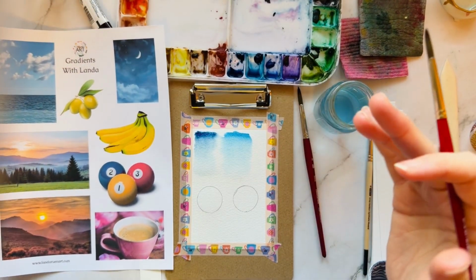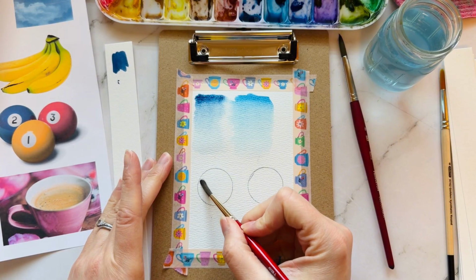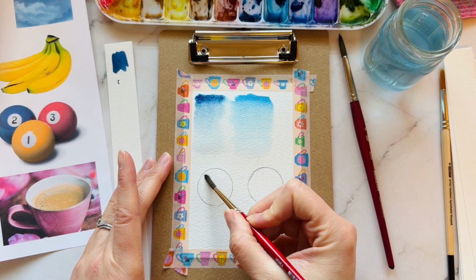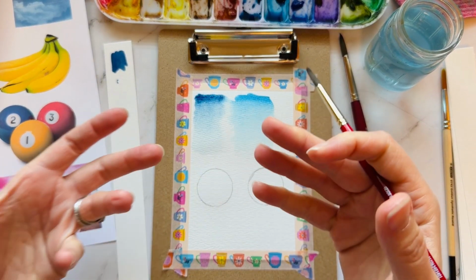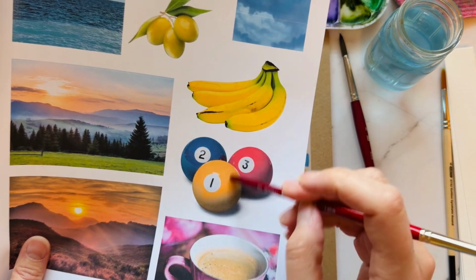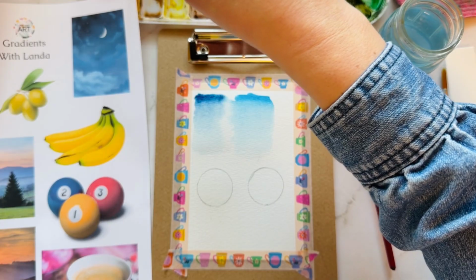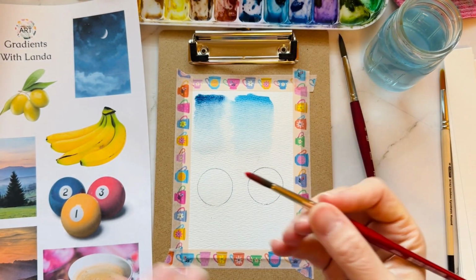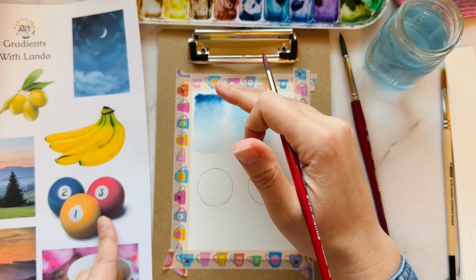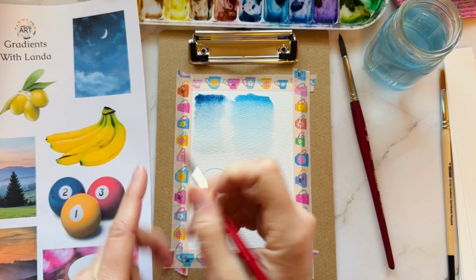So let's practice that. The first thing I'm going to do is wet the surface of that circle that I traced, because remember, we're only practicing the wet into wet technique to create our gradient. Now I'm going to choose any color, and just for the fun of it, let's use red so that it mimics this ball here. And I'm going to focus on the darkest area first, just like I did with my previous gradient. Surface is wet. I'm going to make the shape of whatever that object is.